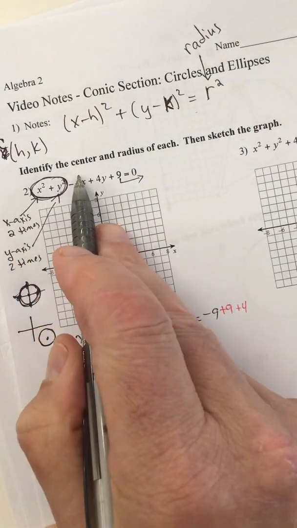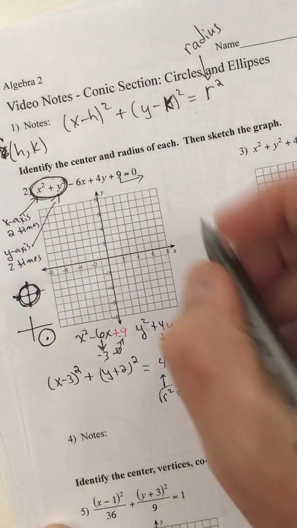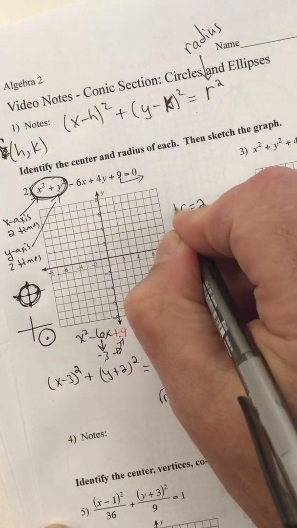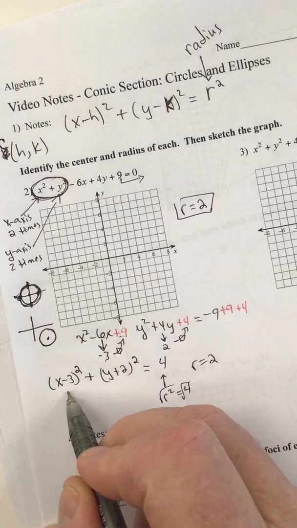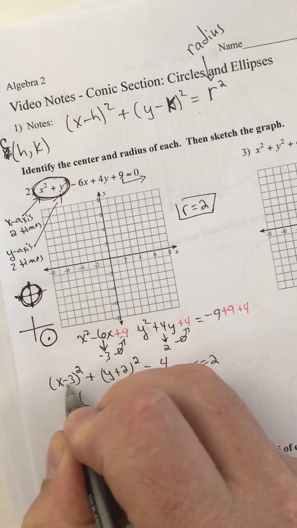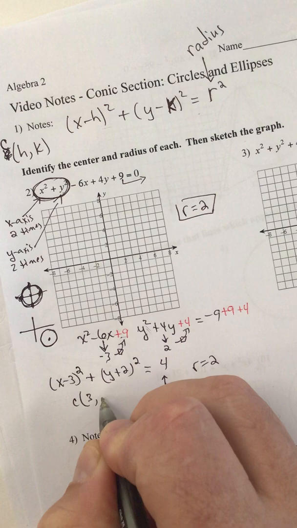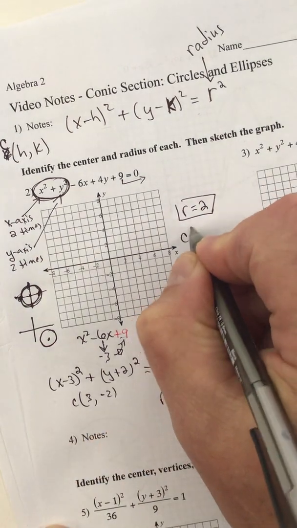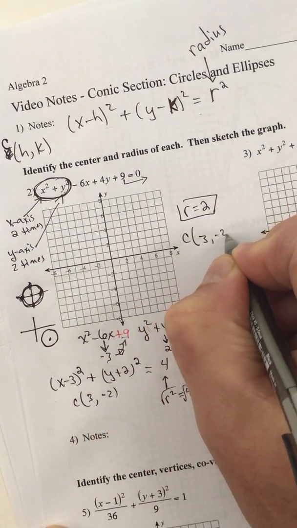Okay, so they want us to identify the center and the radius. Okay, that's the radius. The radius equals 2. And here's the center. The center is what makes these zeros. The x part is 3 and the y part is -2. So the center is at 3, -2.